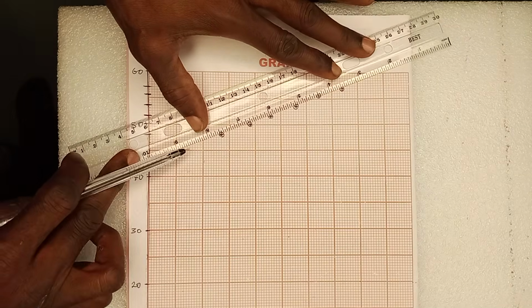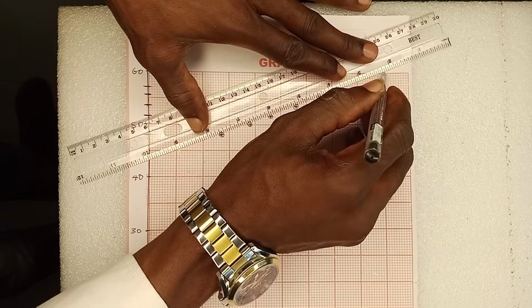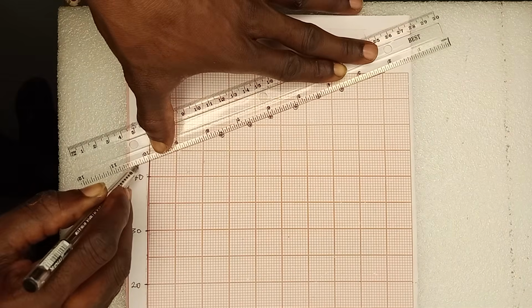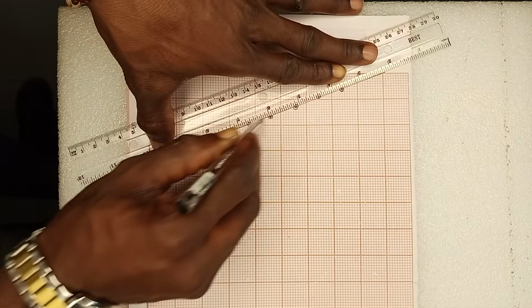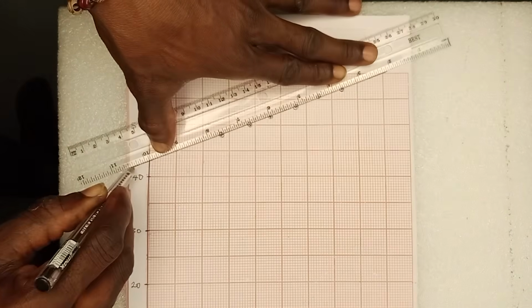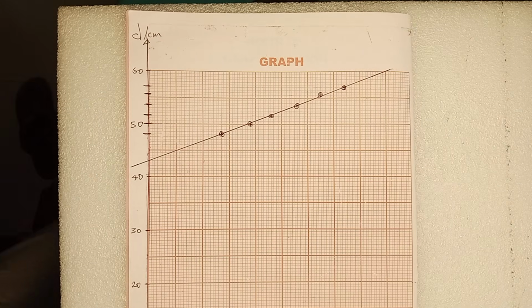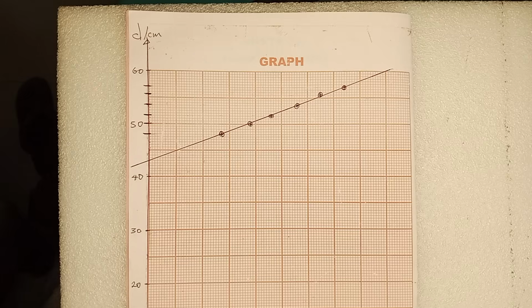This line should be okay. So we draw this line like this, once. Good. This is the line of best fit. This is your slope. And this is your line of best fit.